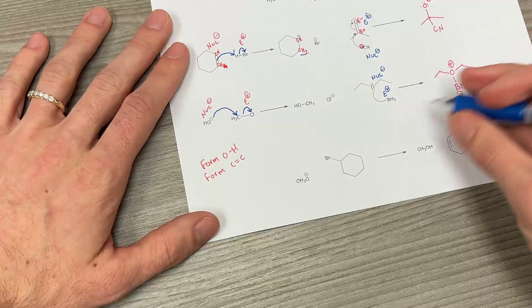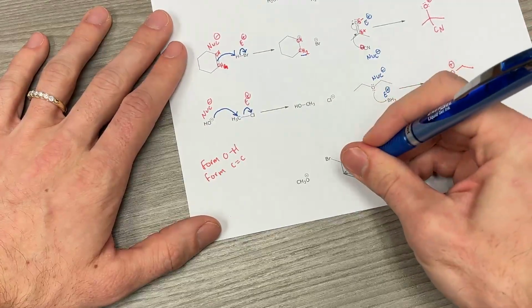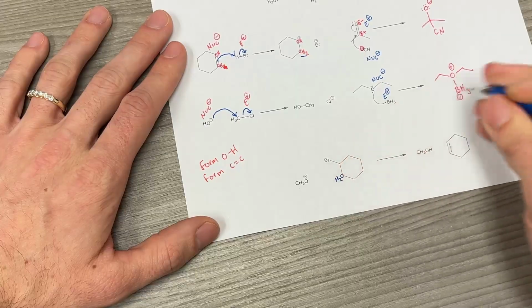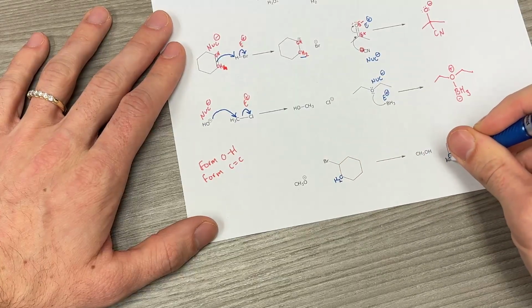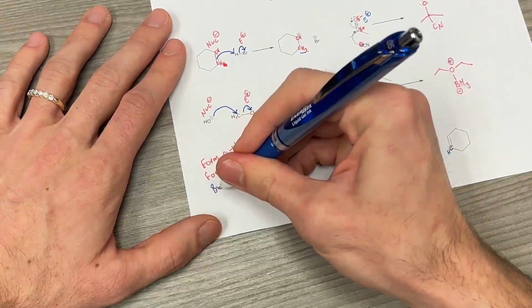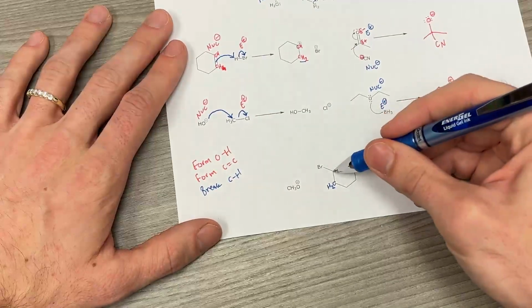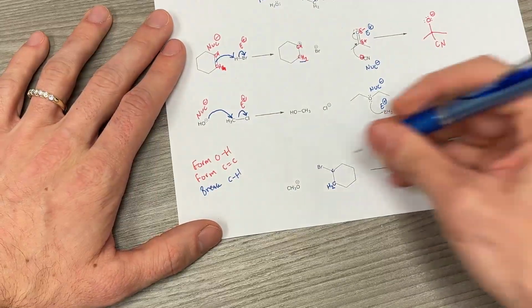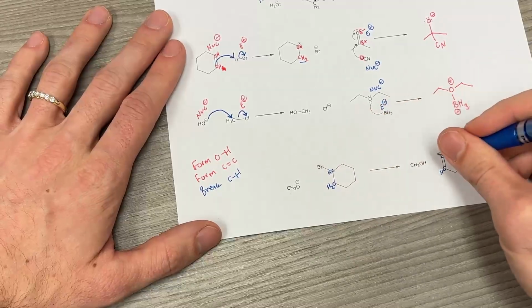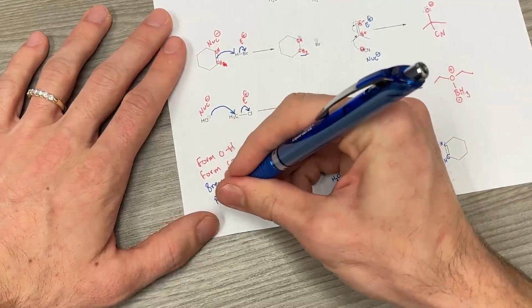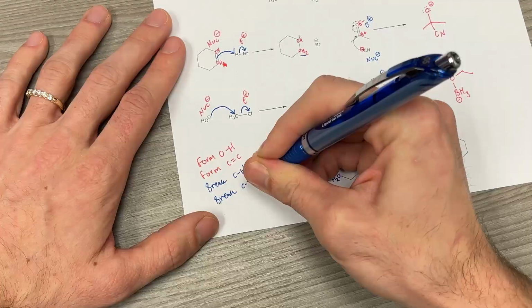I need to break a carbon-hydrogen bond. I have a CH2 that becomes a CH. I need to break that bond. I also need to break a carbon-bromine bond. I have a CHBr that becomes CH, and I need to break that CBr bond.